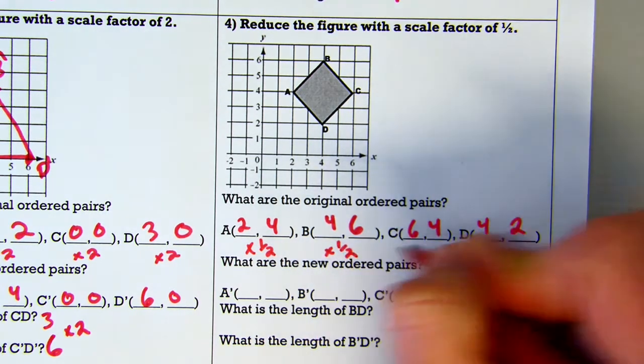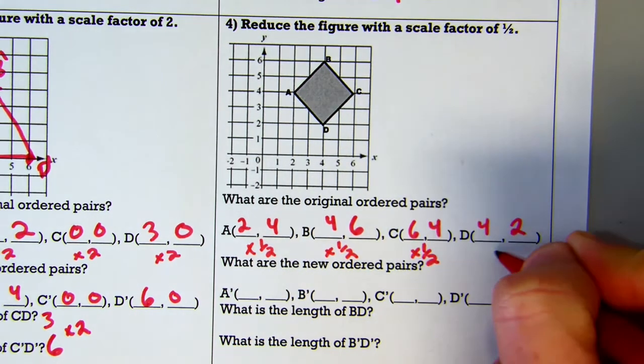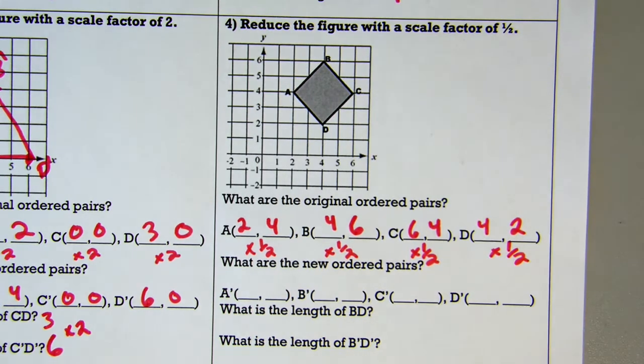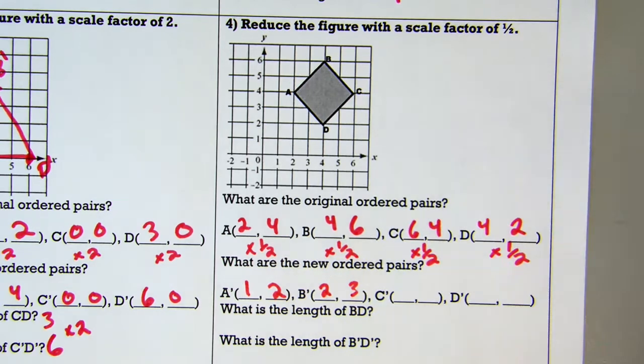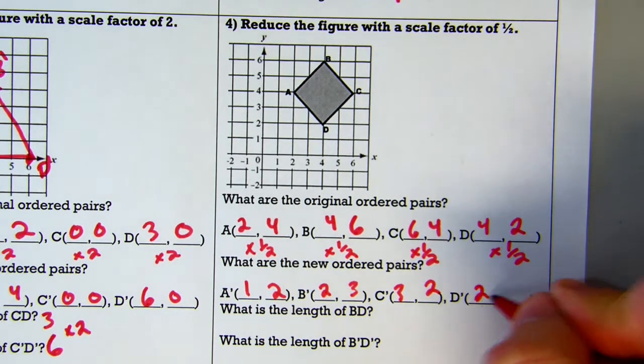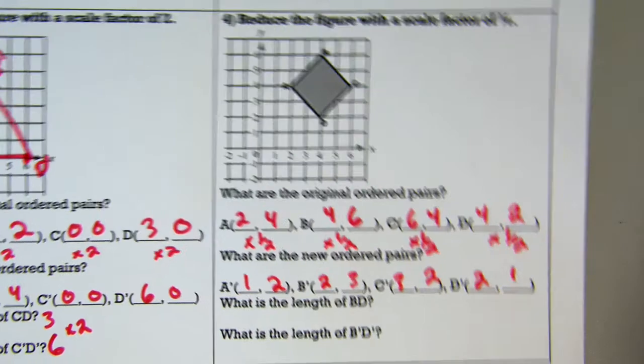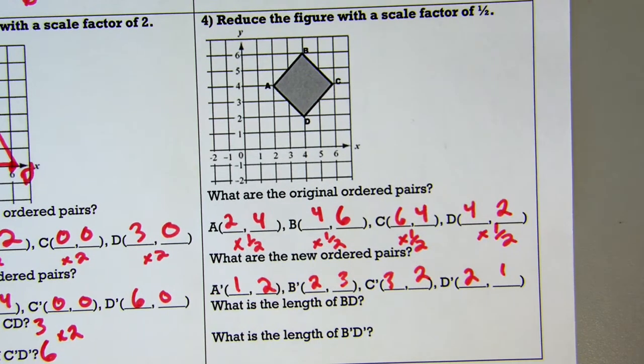Again, my scale factor is going to be multiplying by half. Multiplying by half is the same thing as dividing by 2, so I'm really just dividing all of these by 2. So I get 1, 2, 2, 3, 3, 2, and then 2, 1. Let's go ahead and draw this on our coordinate grid to make sure it works.